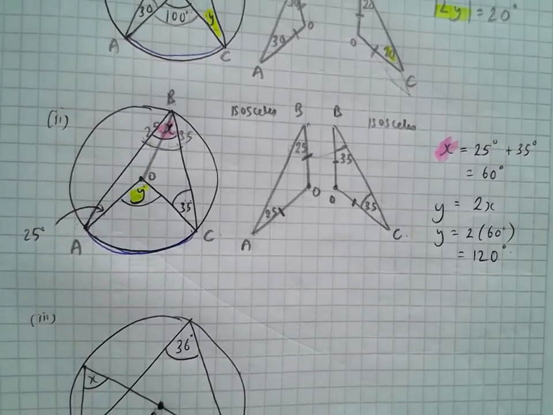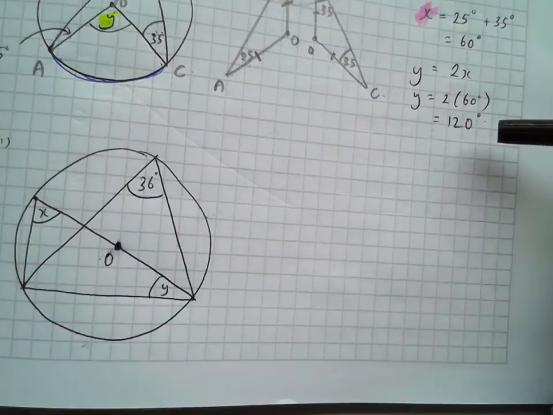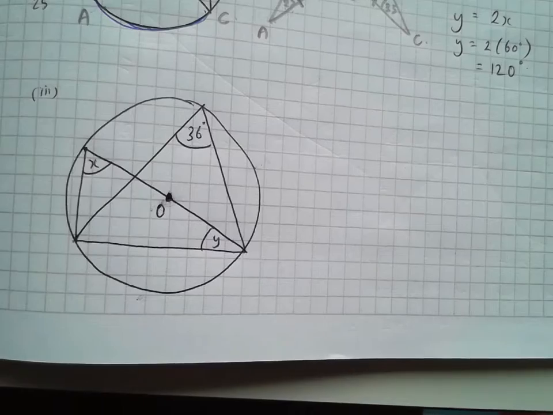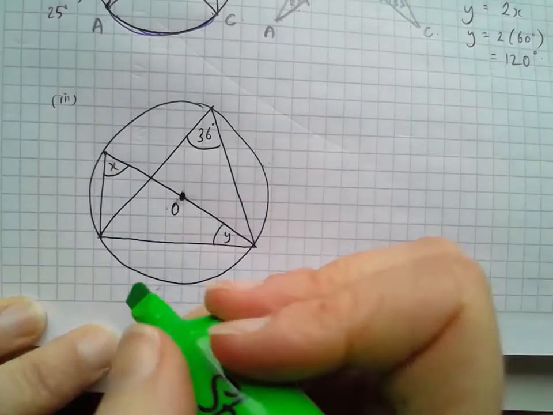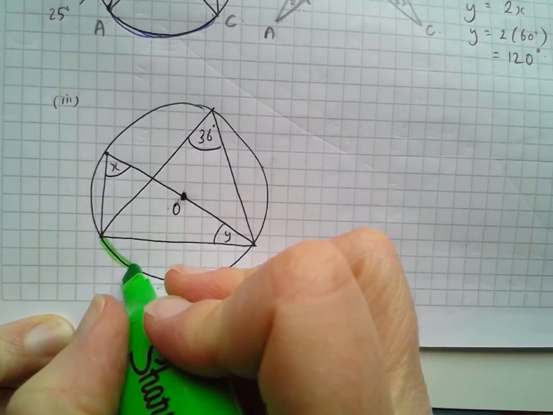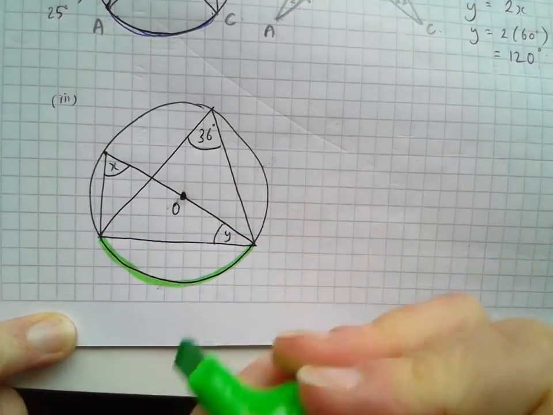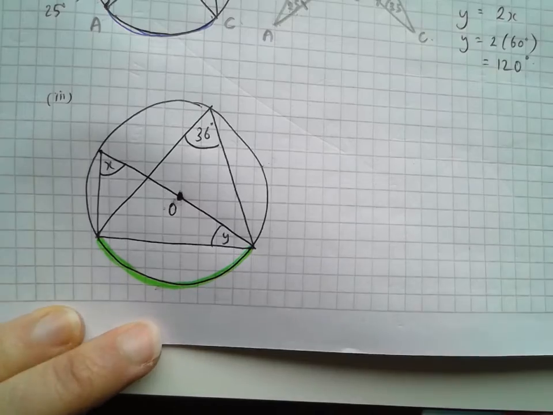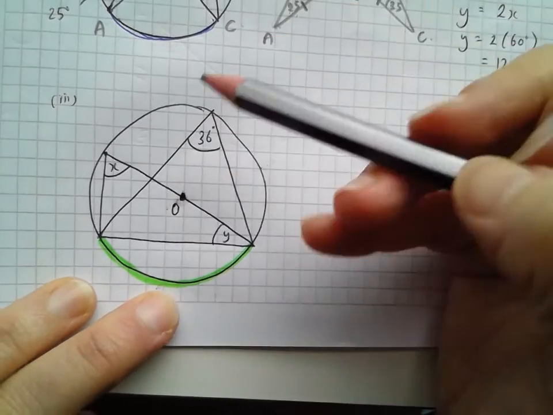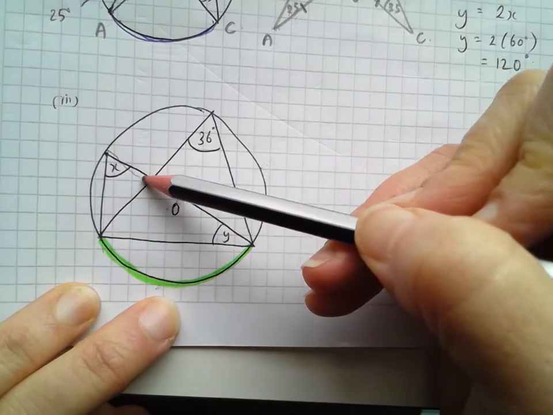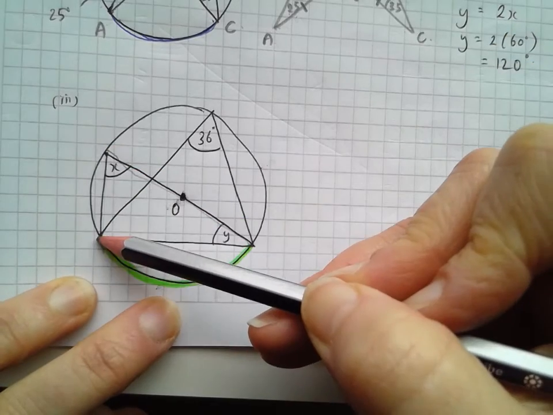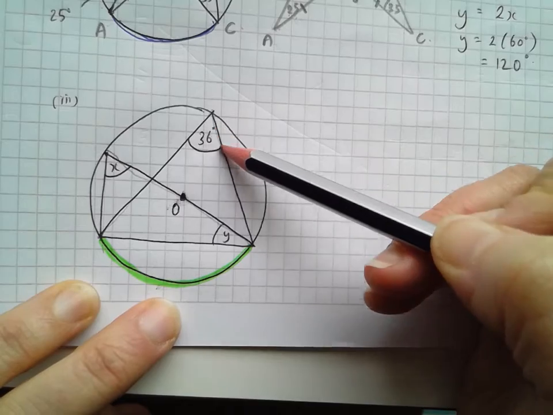Okay, and then finally, 10 part 3. So here we have a strange situation. What we've got is an arc here, and we've got two angles drawn on that arc. Here's angle x drawn on that arc, and here's this other angle, 36 degrees, drawn on that arc.